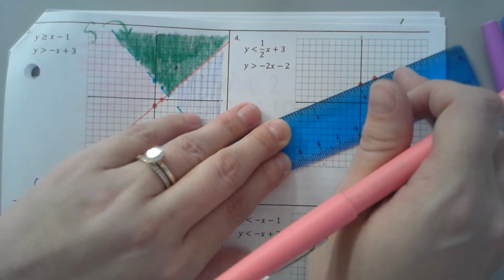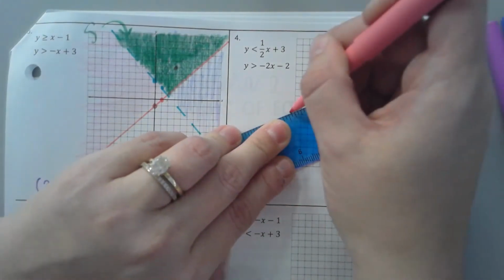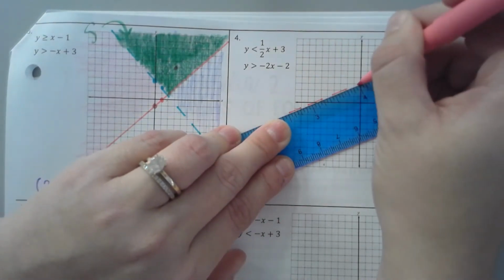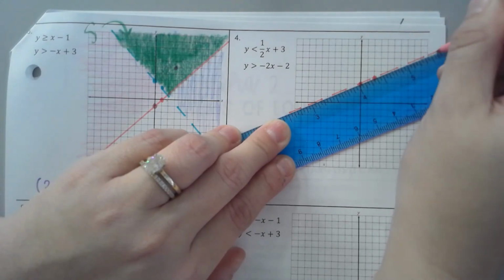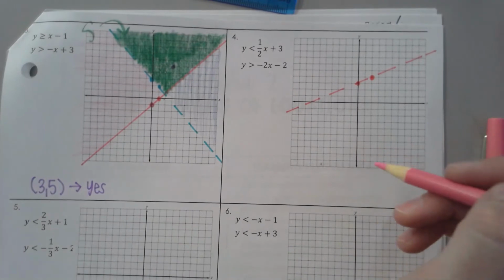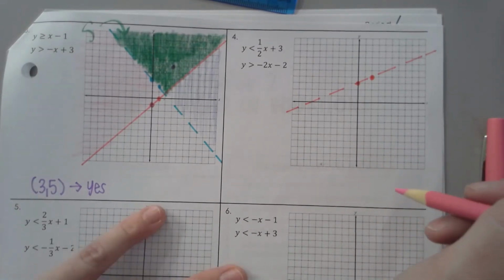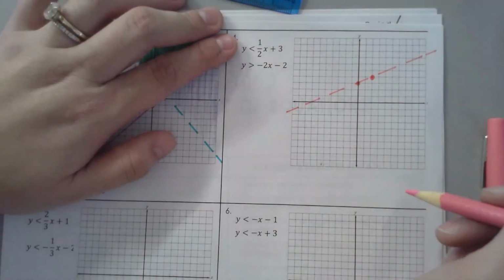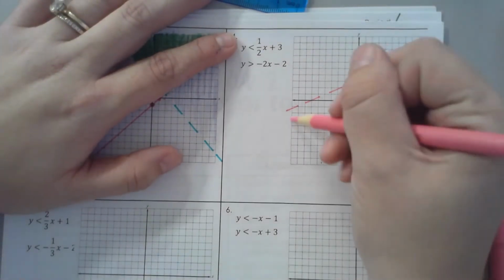Solid or dashed? Dashed. Above or below? Below.